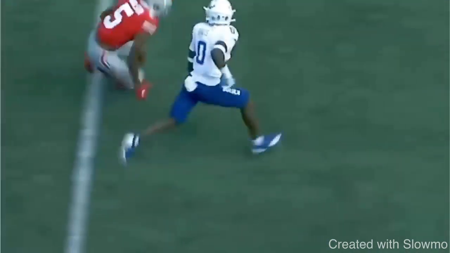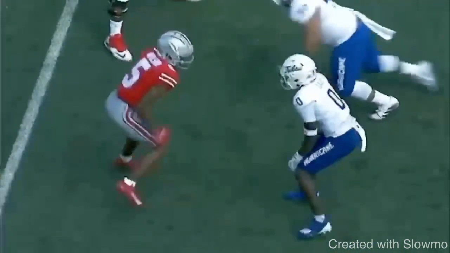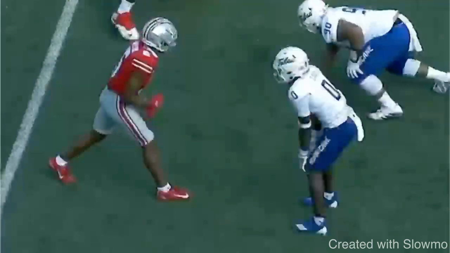I take the inside release. I got him to commit to the fade just like we were looking at in the last clip there from that wide receiver from Georgia. I got his hips to go, and then I'm able to break this thing off suddenly and slip underneath and run that out route. That is a perfect job by Garrett Wilson. Let's watch the thing again, full speed one more time.